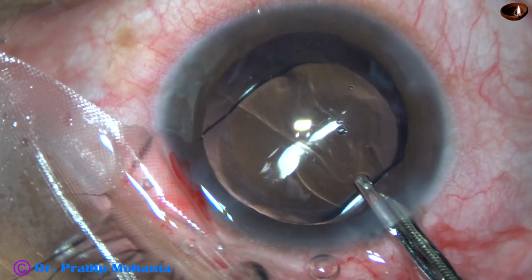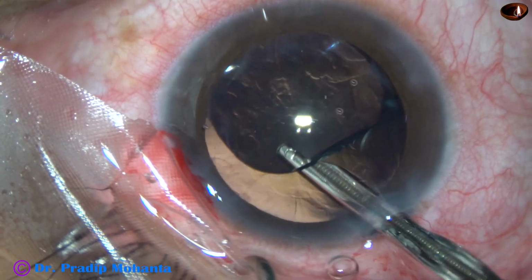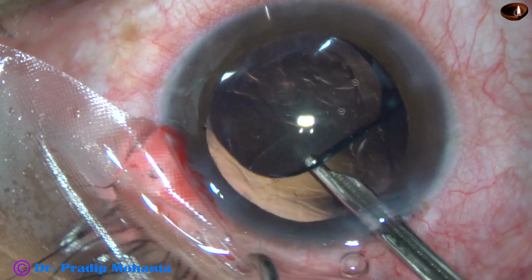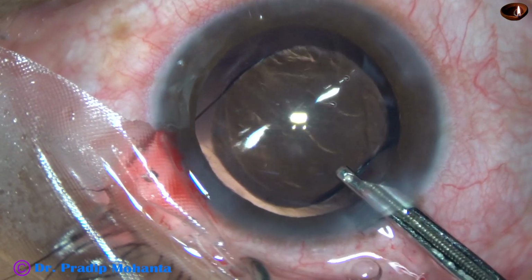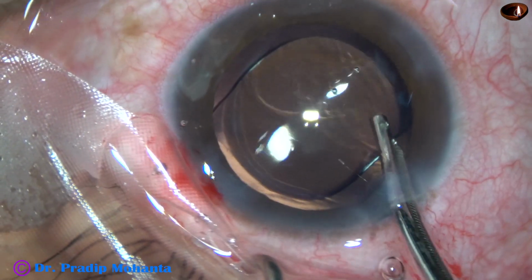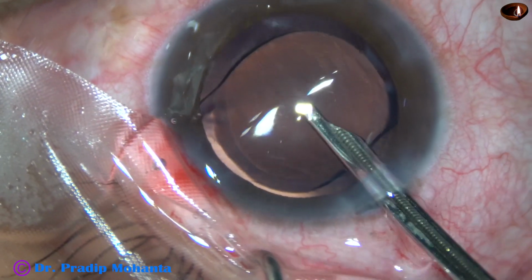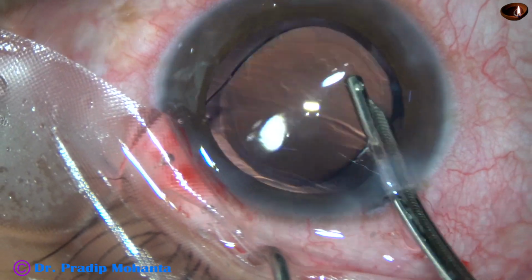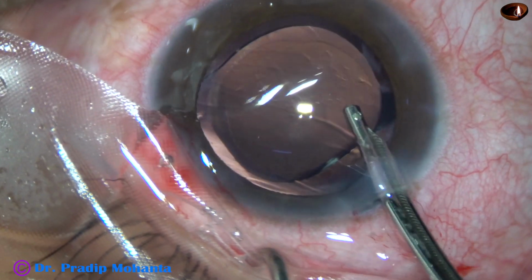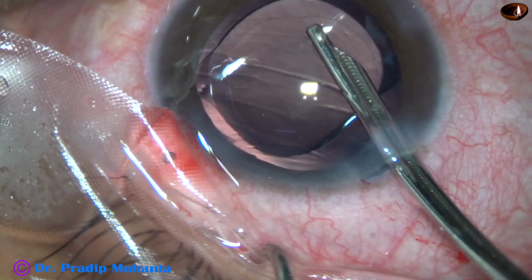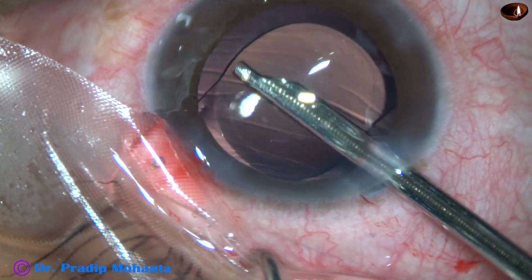And now the visco has to be cleaned very nicely. First, I irrigate for some time, irrigate both the capsular bag and the anterior chamber for about 1 minute, and this will cause removal of most of the visco. We must dedicate some quality time for removal of visco so that post-op rise of intraocular pressure doesn't occur.